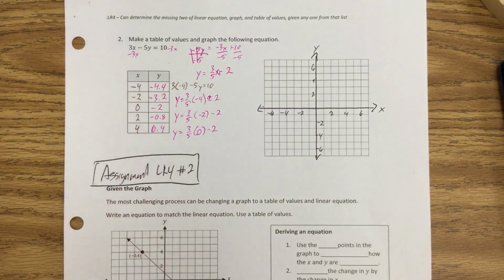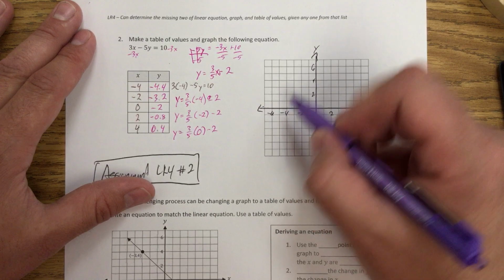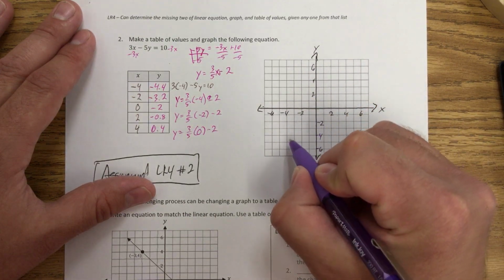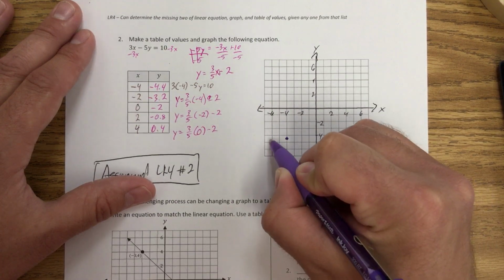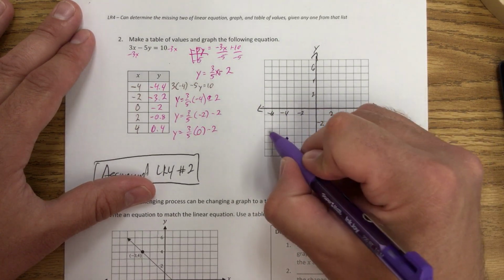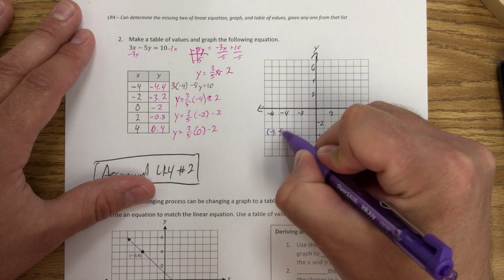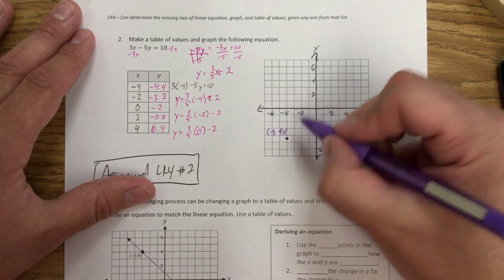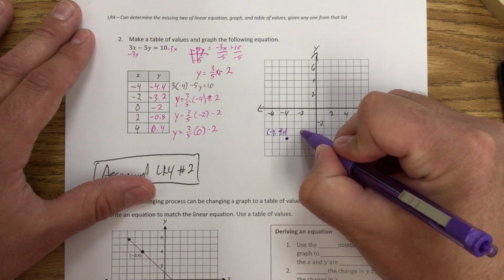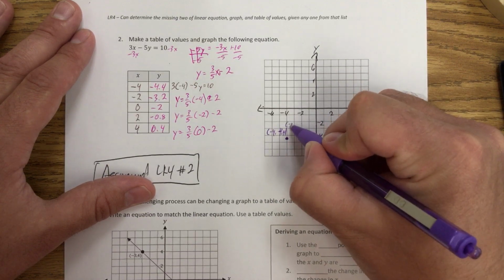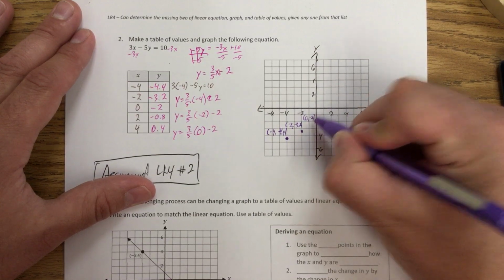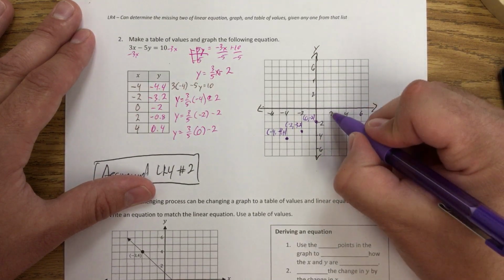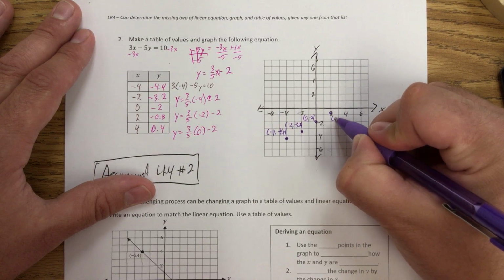All right. Now this one's going to be a little bit trickier because we have decimals in there. So negative 4, negative 4.4 is going to be right about here. Then we have negative 2, negative 3.2, which is right about there. 0, negative 2 is fairly simple. 2, negative 0.8 is right there in the middle of that 2.